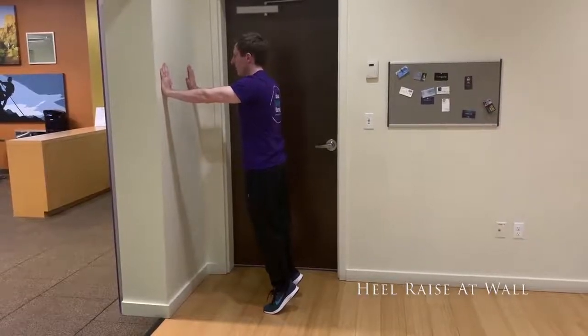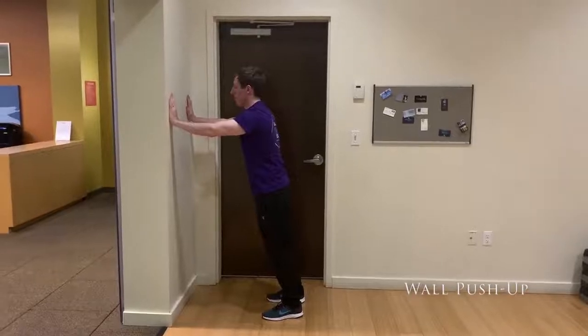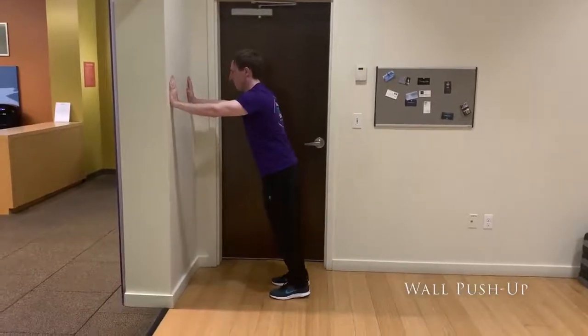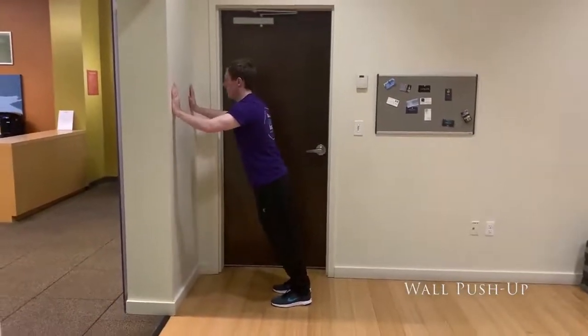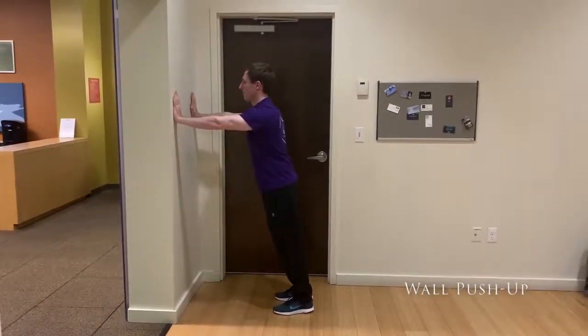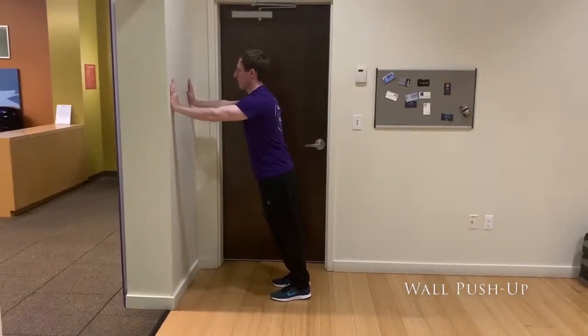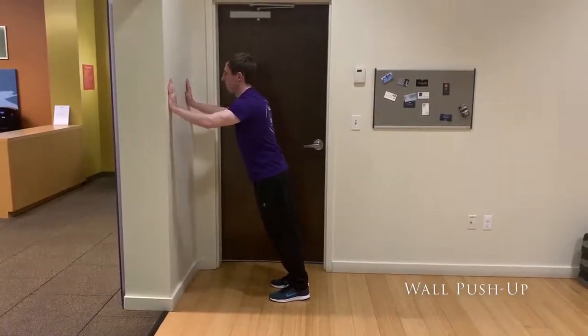For the second exercise, you'll find your same spot on the wall, back your feet away so you're leaning forwards, and then just go ahead and bend your elbows so your head comes almost down and push back up. Make sure you're bending from the ankles and not the hips as you go. And again, you'll start with one set of 10 and work your way up.